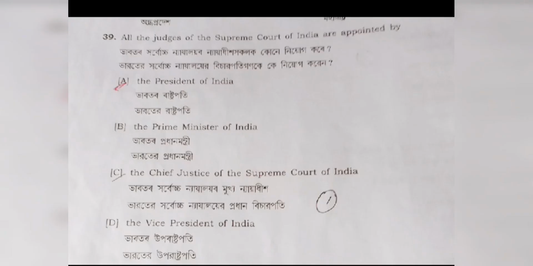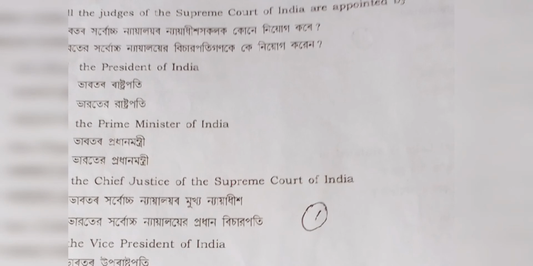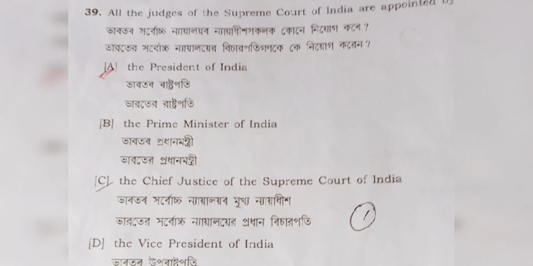All the judges of the Supreme Court of India are appointed by, is it option A, the President of India, B, the Prime Minister of India, or C, the Chief Justice of the Supreme Court of India, or is it D, the Vice President of India? The correct option is A, the President of India.